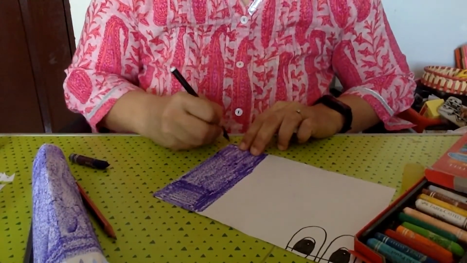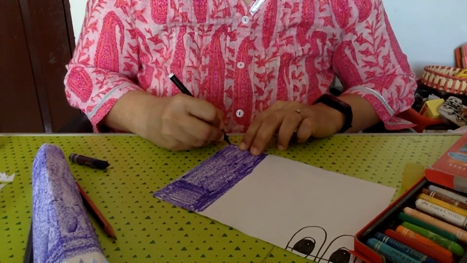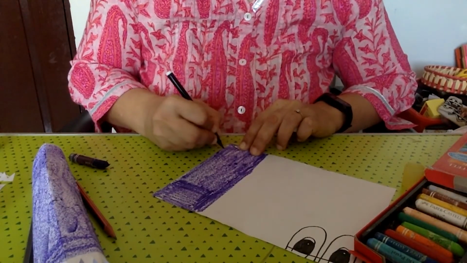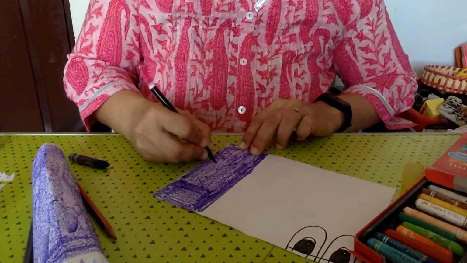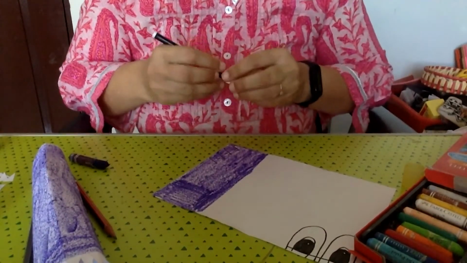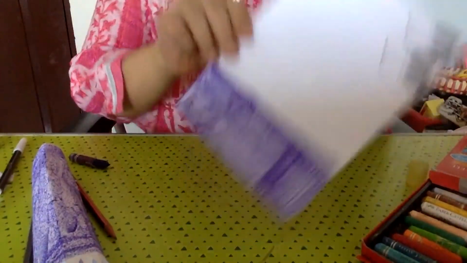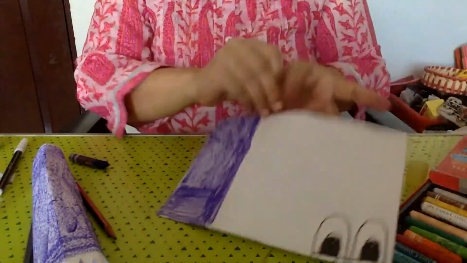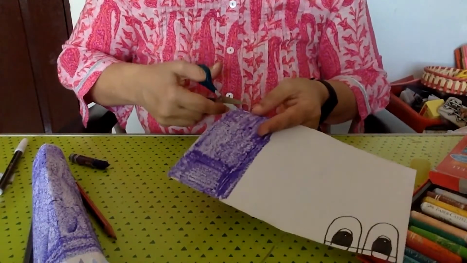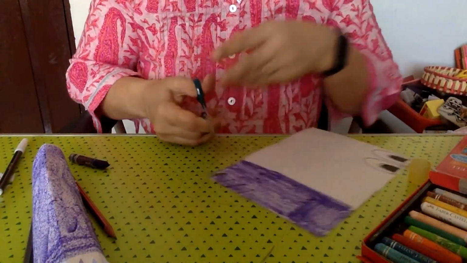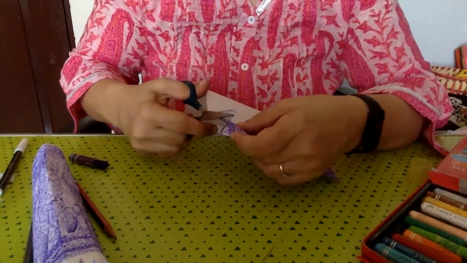To make the spikes with a sketch pen, you make long spikes like we did for the teeth. Just 3 or 4 is enough, like this. Cut out the spikes, but make sure you don't cut out right to the bottom.